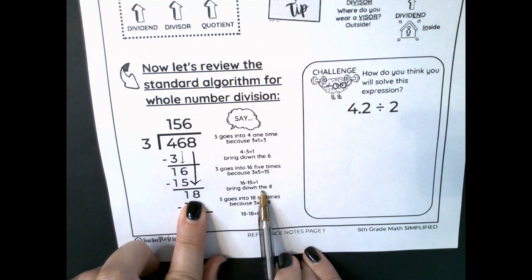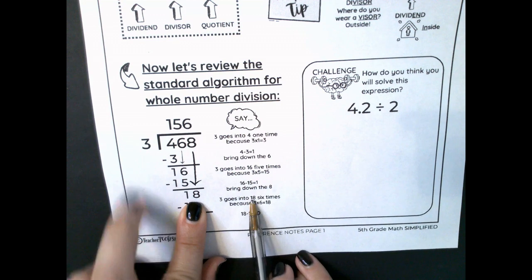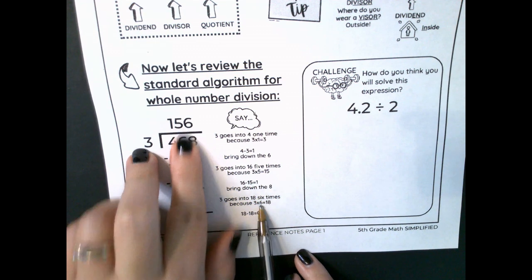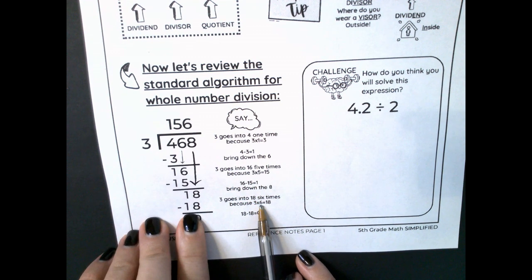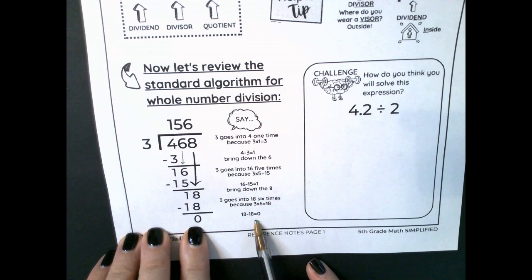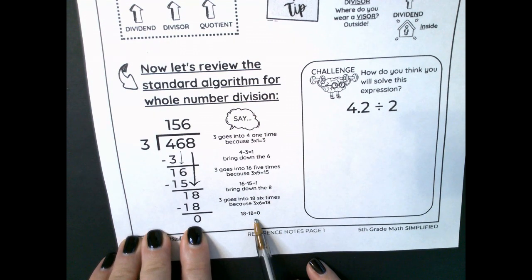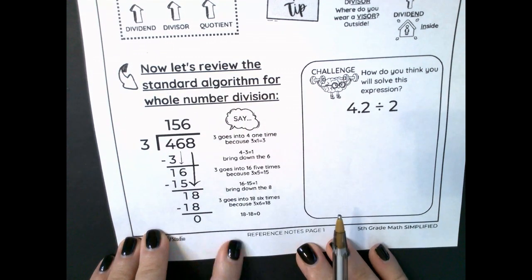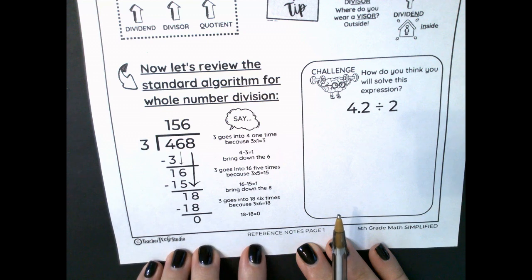Now 18 is our new dividend. 3 goes into 18 6 times because 6 times 3 equals 18. And then 18 minus 18 equals 0. Okay, so that is the process. That is the standard algorithm for whole number division. That's a good review as we move into dividing decimal numbers.